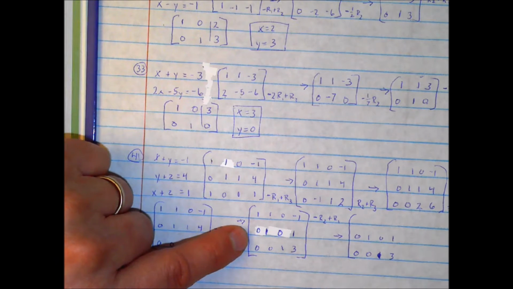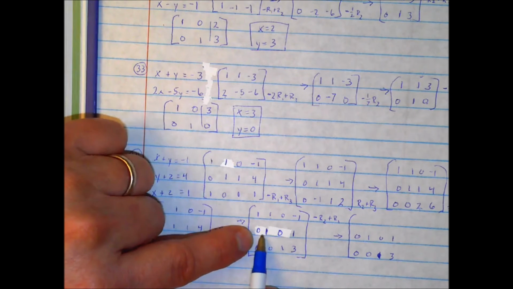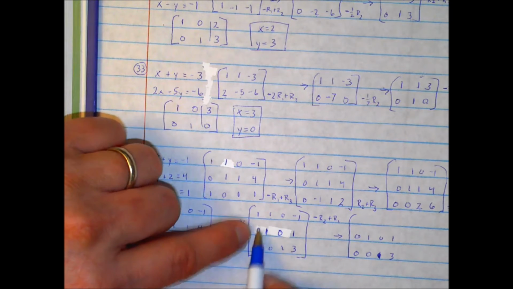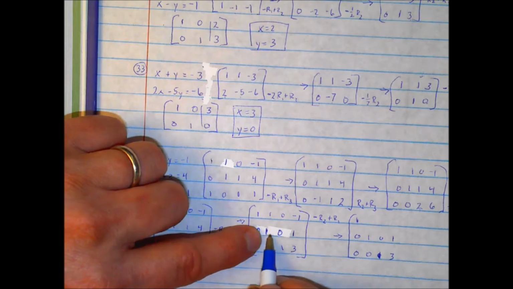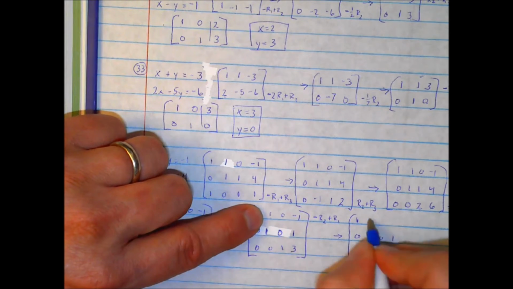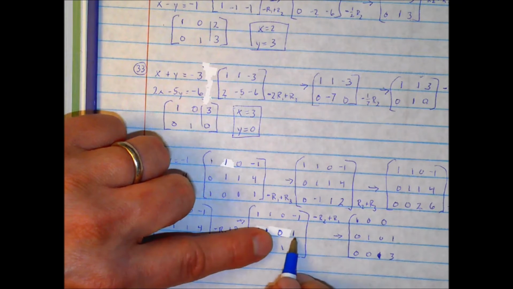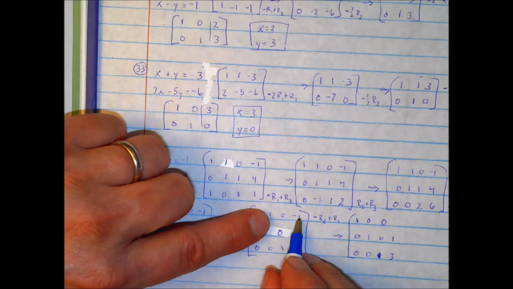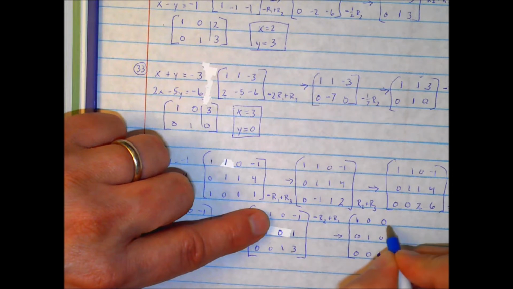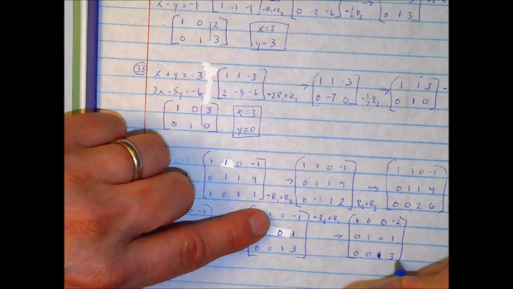Okay, so negative of this plus this. So negative 0 plus 1 is 1. Negative 1 plus 1 is 0. Negative 0 plus 0 is 0. And negative 1 plus negative 1 is negative 2. So now I know that x is equal to negative 2, y is equal to 1, and z is equal to 3.